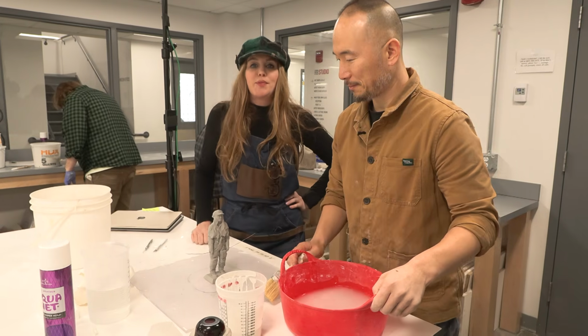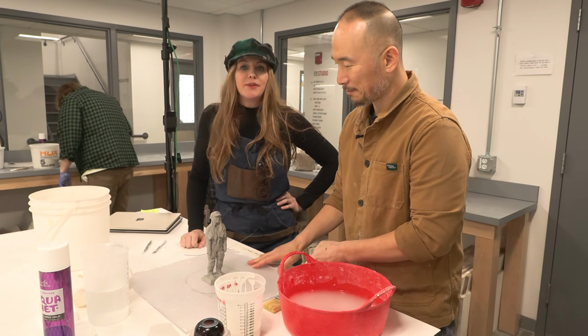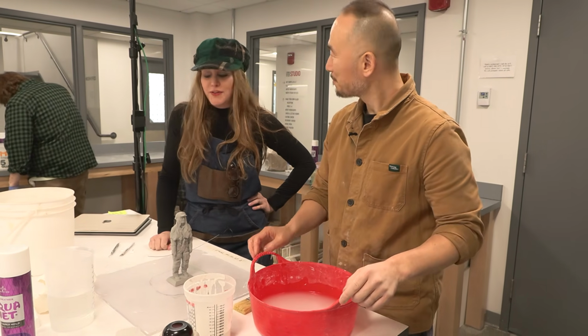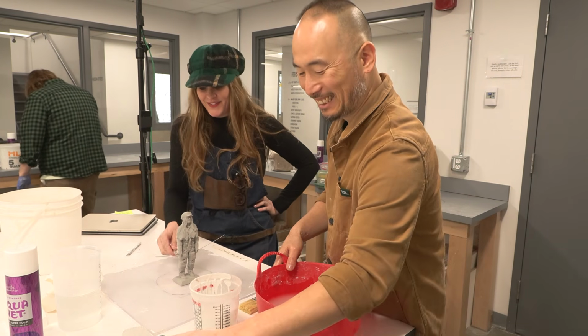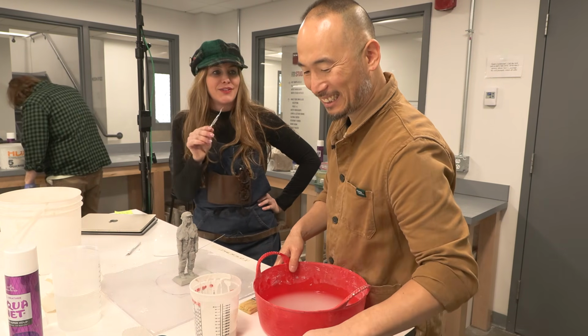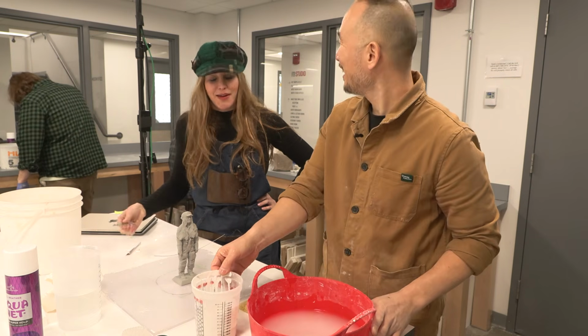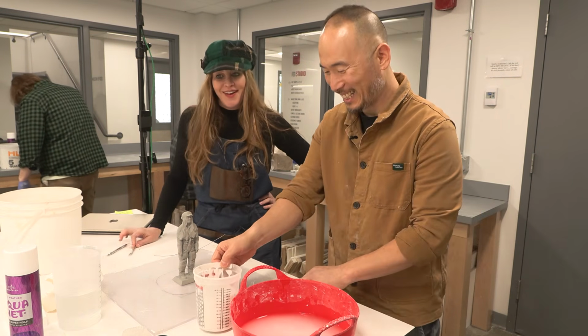When you get into 3D printing, you can make a lot of refinements after they're printed, and there are lots of fun little tools. This is a dental pick you can pick things out with. I actually went to the dental school and asked for their old ones just to fill my collection. That's very handy.